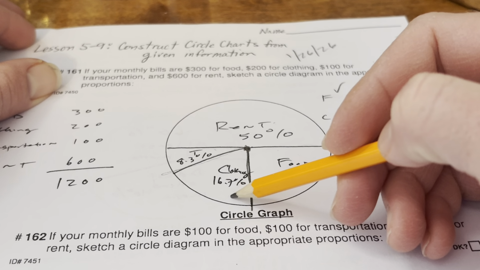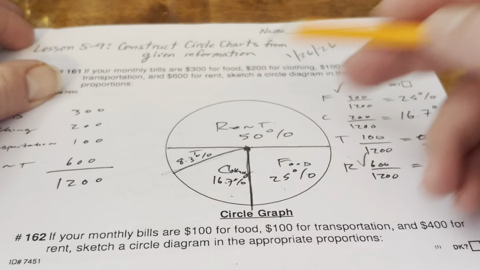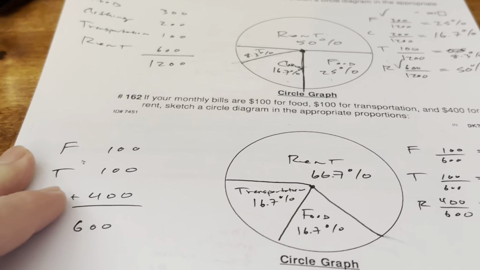Clothing, 16.7%. Transportation, you can abbreviate T, 8.3%. All right, that is what we're after in these questions.